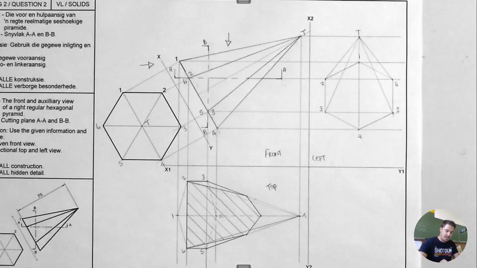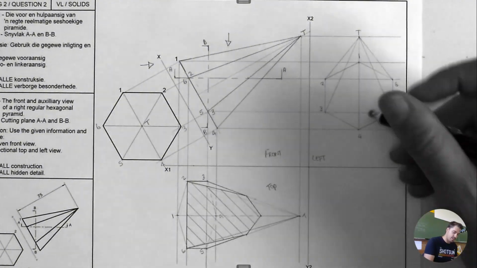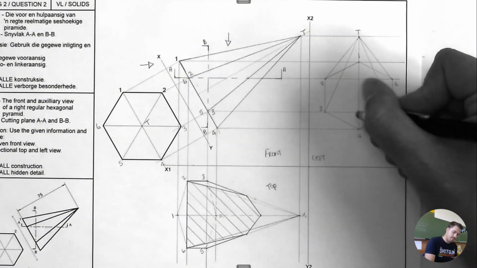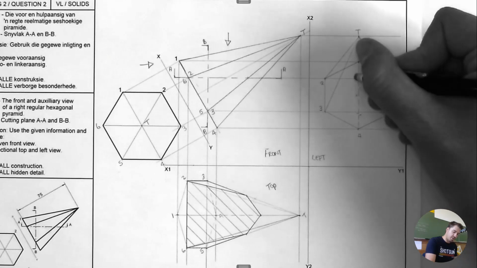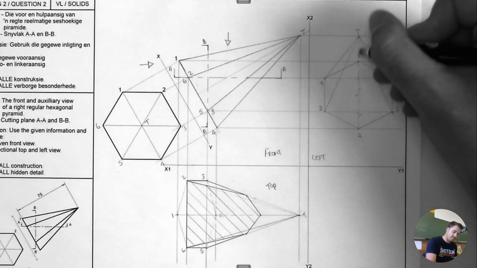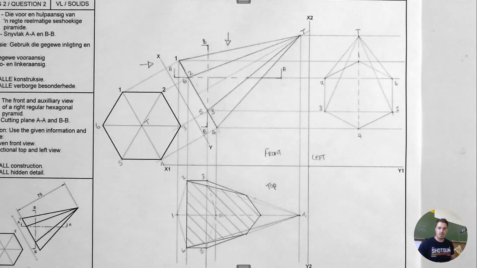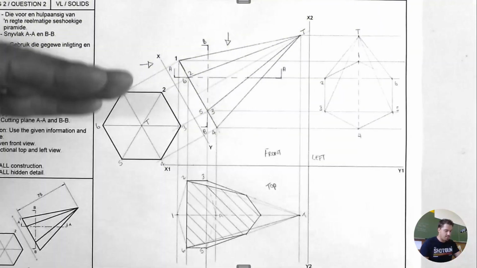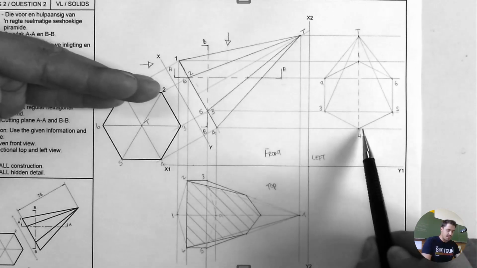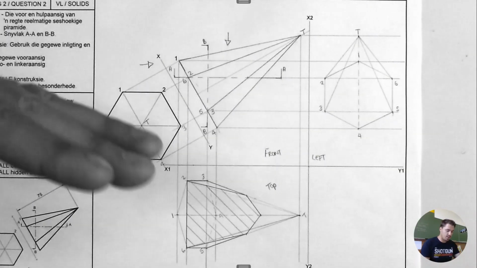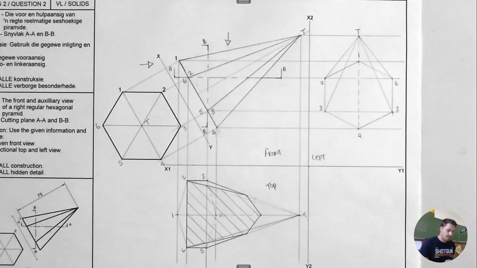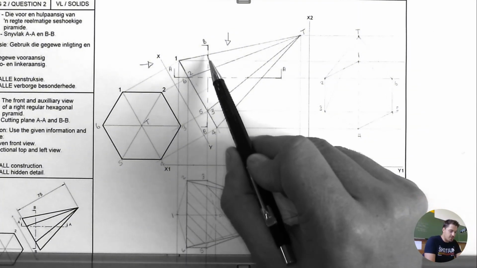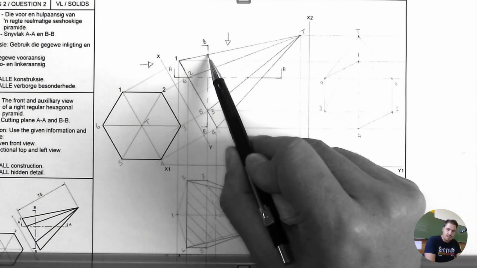So technically, this line that you see here, from number 4, is supposed to be hidden detail. Okay, so I know this for a fact. That's hidden detail as it goes through, because you only see the corner, you don't see the line as it goes up. All right, so starting with this drawing, now we are using the cutting plane B.